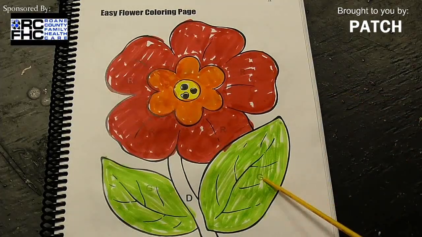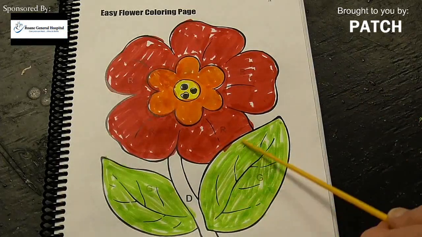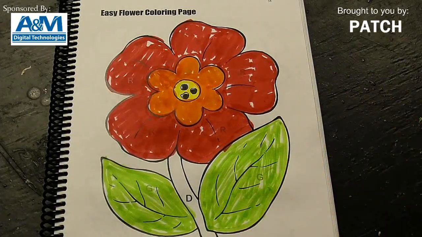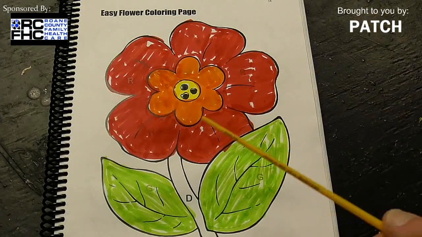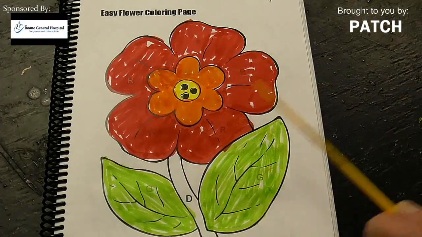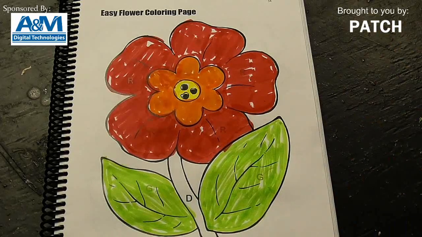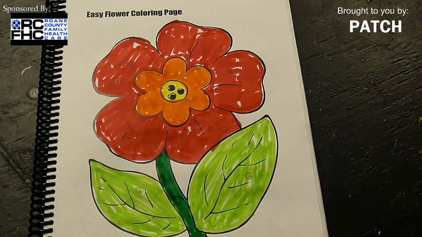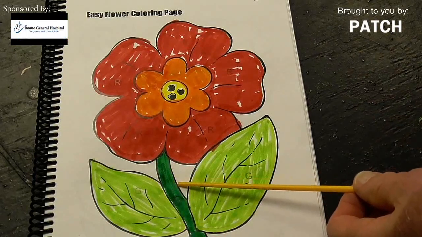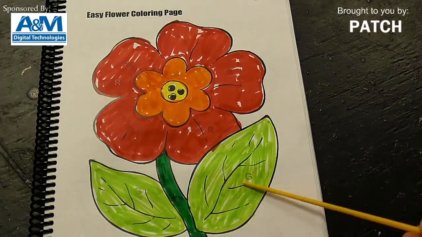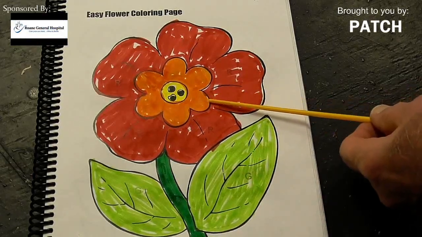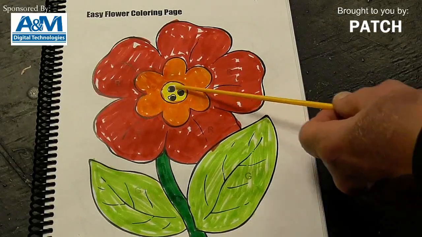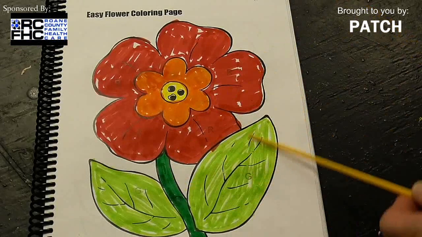Okay, now G is for light green. And notice how nicely I stayed within the lines. Same at the top. Stay within the lines. Take your time. I want you to have fun. Okay, the last one is going to be D. What is D? Dark green. Let's go. Super. Notice dark green. D for dark green. G for light green. R for red. O for orange. K for black. Y for yellow.